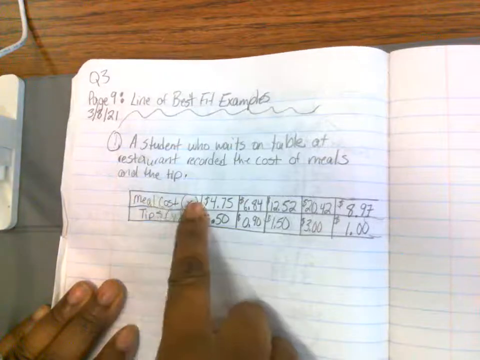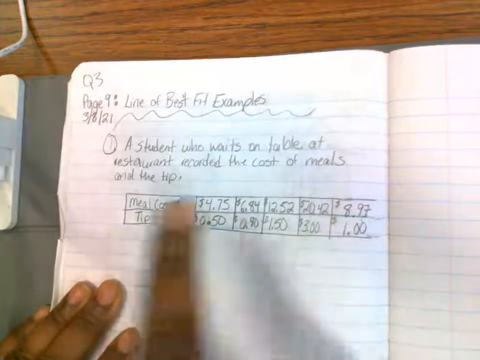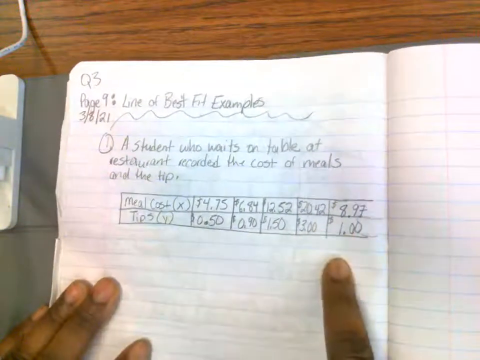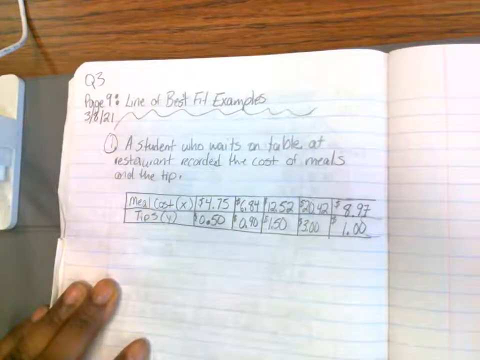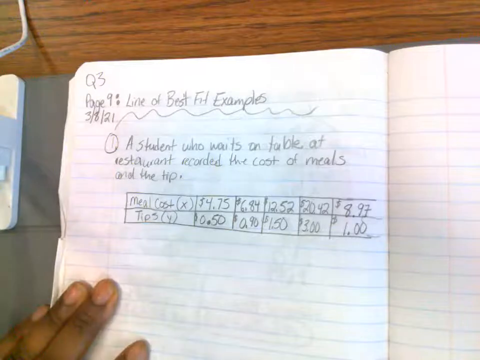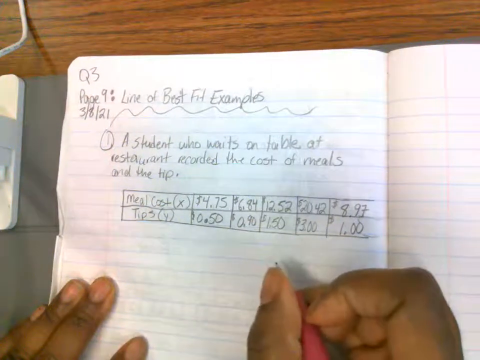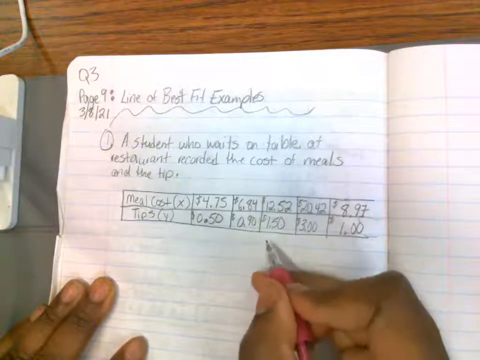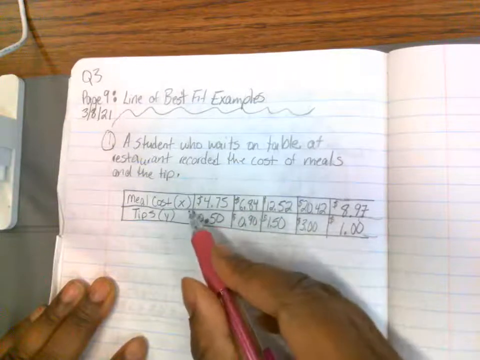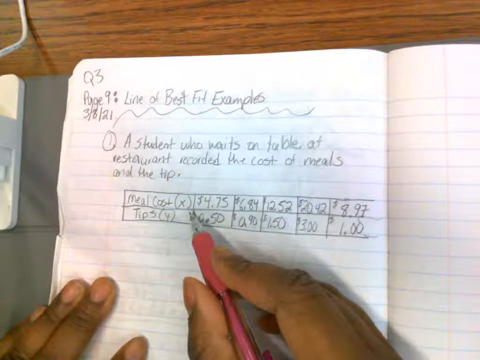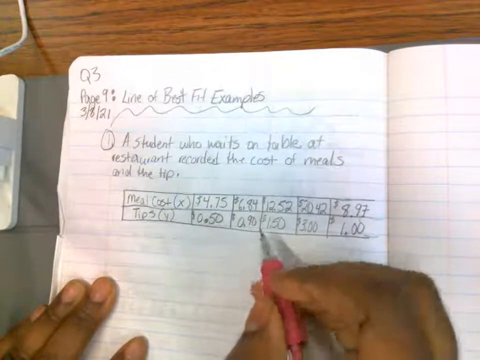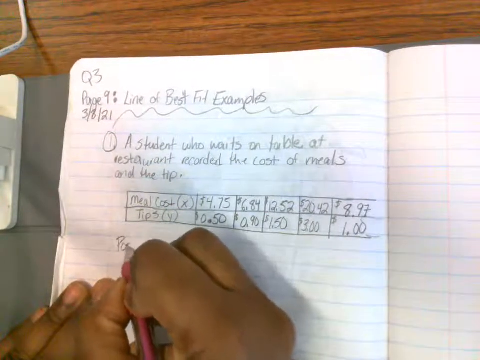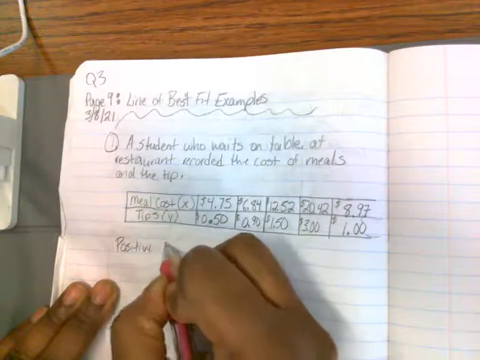On average, as the meal cost increases, what happens to the amount of tip that they pay? Is it going up? Is it going down? Or is it all over the place? Yes, it's going up. Because as the meal price increases, the tip price increases, this is going to be a positive correlation. So we're going to write this here. Positive correlation.